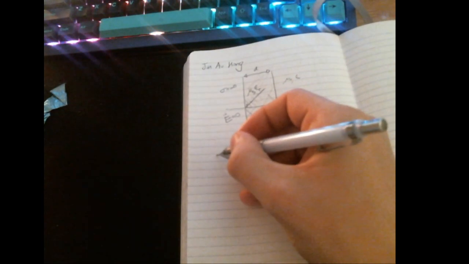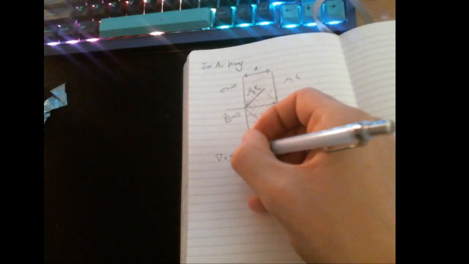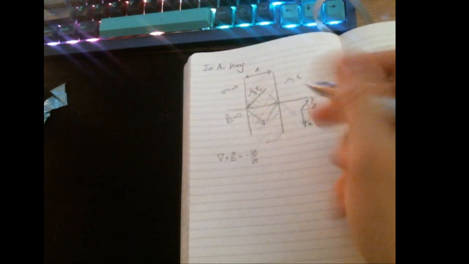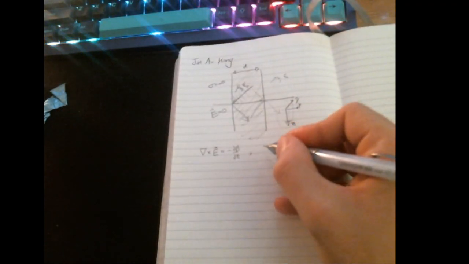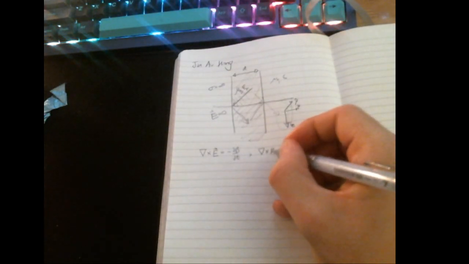So starting off with Maxwell's equations, we can derive this from scratch, which I'm sure you guys want to see. The main result is that, using the following equations, we have Faraday's law, and we can also use Ampere's law.